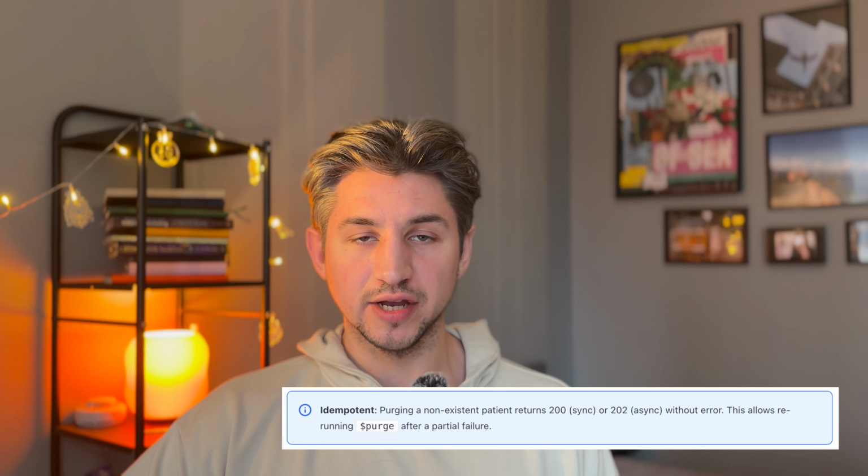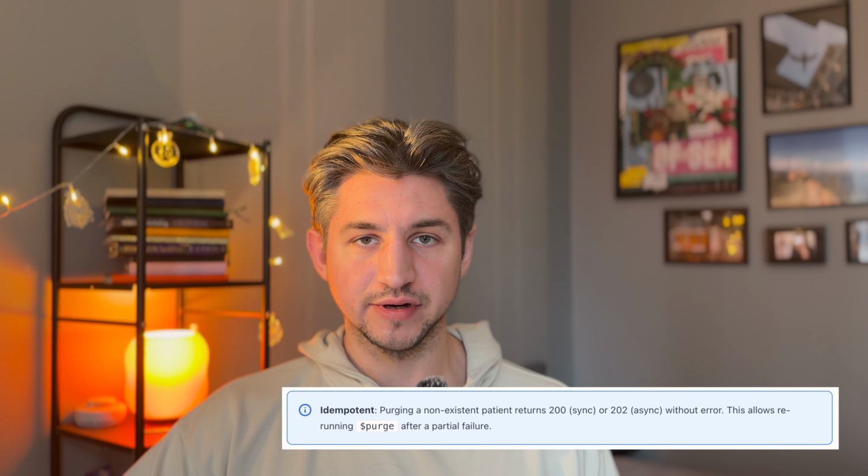There are a few more design decisions worth noting. Purged resources return 404 because they no longer exist at all. There is no trace and the operation is idempotent. Trying to call a purge on a patient that's already been deleted returns success, not an error, which makes it safe to use in automated workflows without defensive checks.